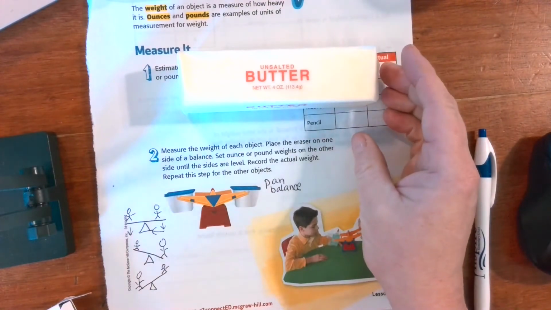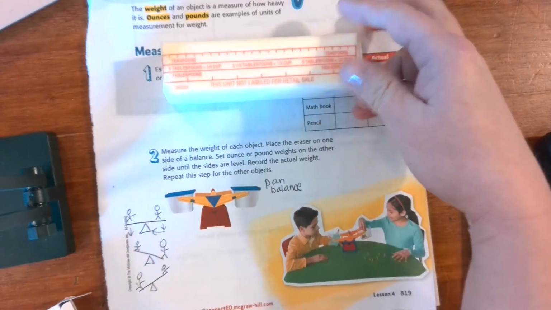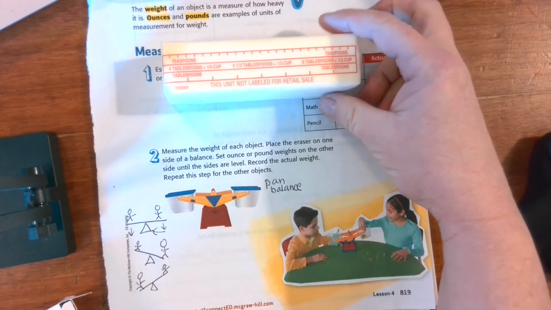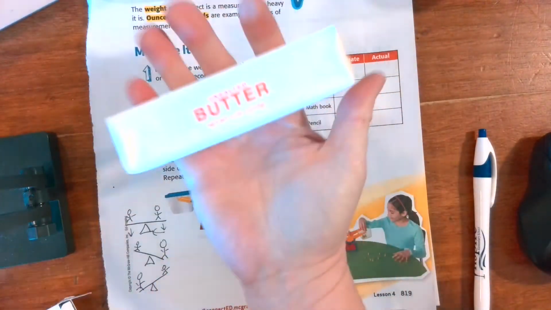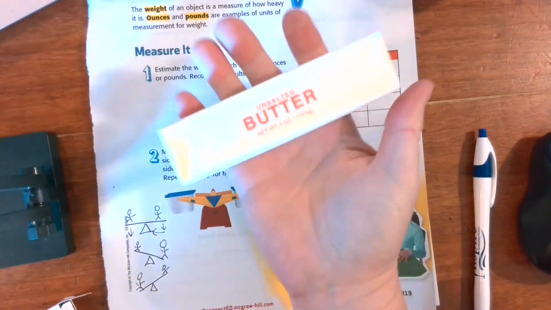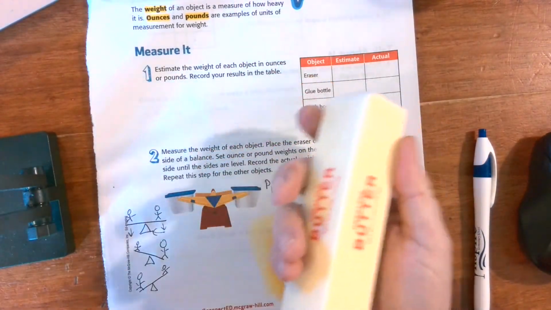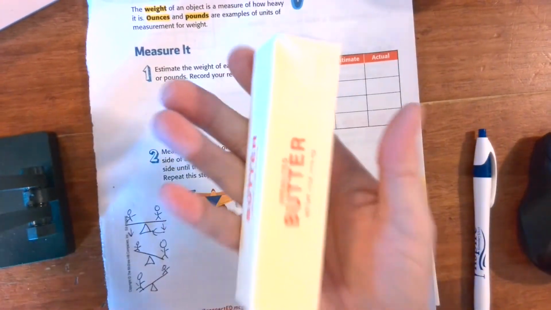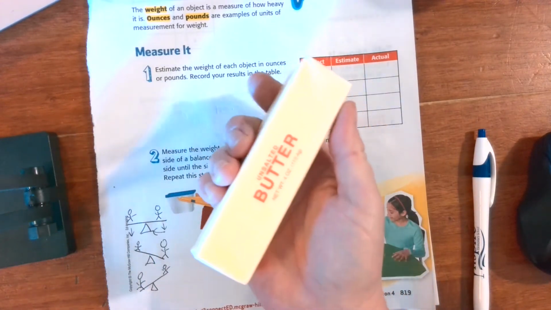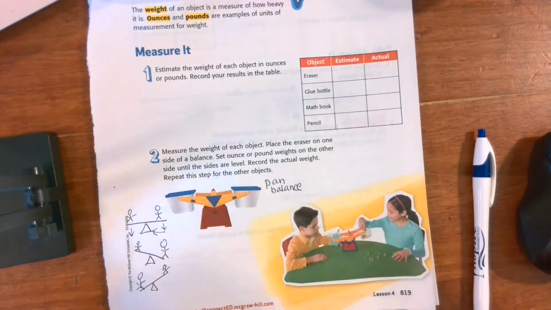Now I'm going to look at butter. So butter is a half a cup, and every cup is worth 8 ounces. So if you hold a stick of butter in your hand, that's going to be about 4 ounces. So this will give you some kind of measurements to hold on to and think about when you think about measurement.